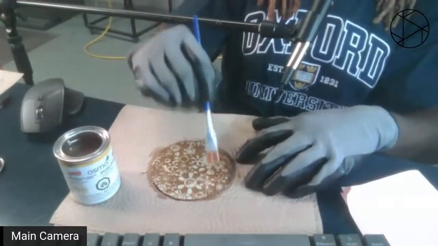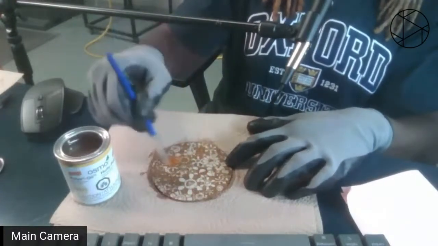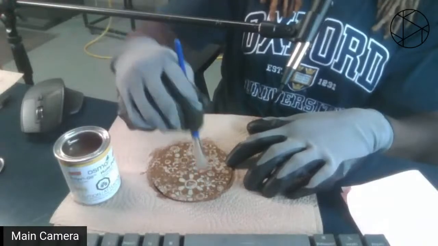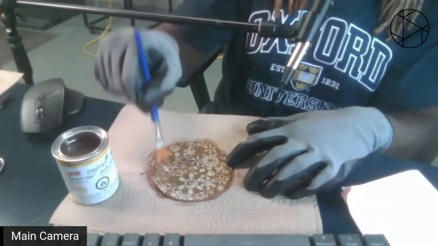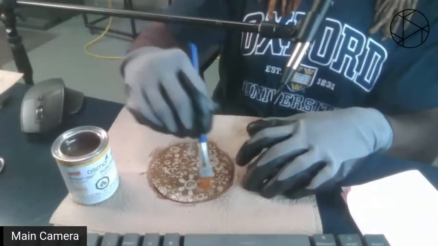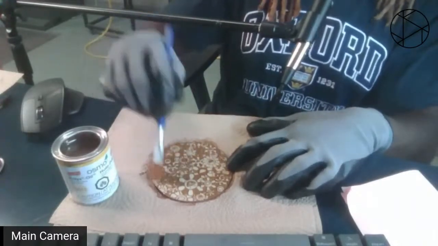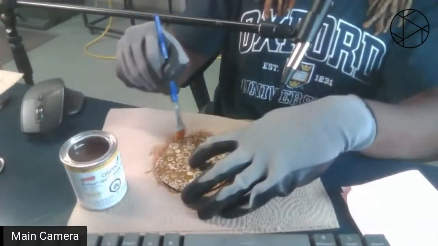But we're really just gonna paint this in. Really want the finish. Want to waterproof it. It's gonna heat proof it. It's gonna protect the wood from the cold beverages. Want to get the sides too.